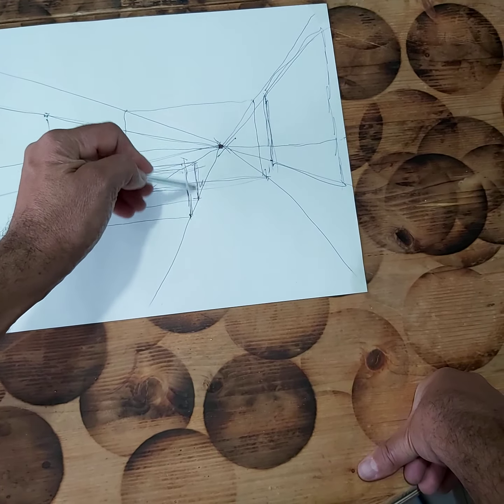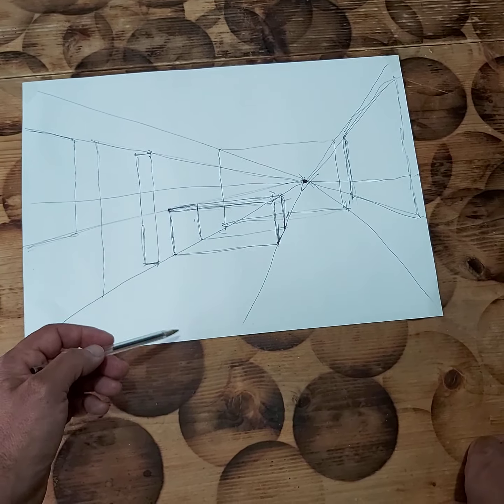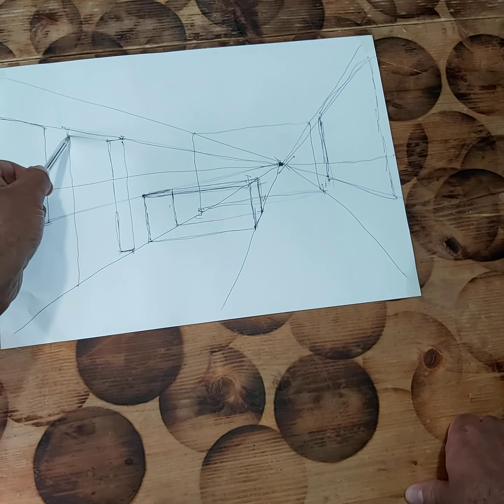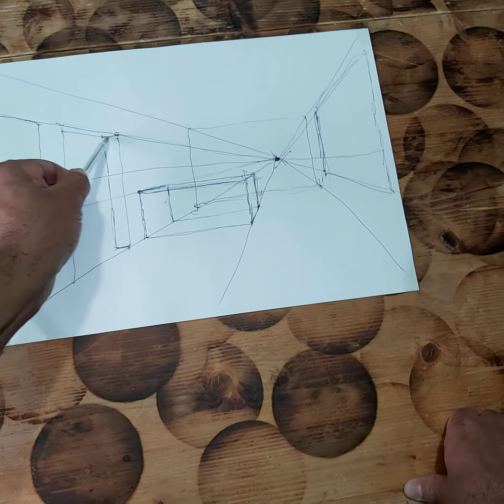Now, to make it look more like a door, I could add in a bit of depth to the wall. So I've just done a little bit of a horizontal line there at the bottom of the door and then at the top. And then add in a parallel vertical line. So that's showing the thickness of the wall. Now this bit where I can see that. Now I've added that in, but I can check that it leads back to the vanishing point.